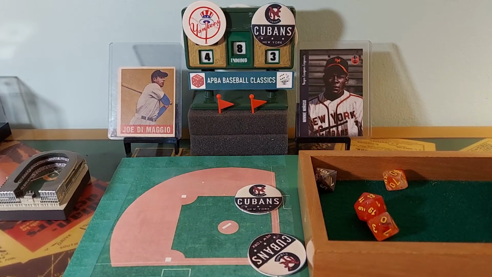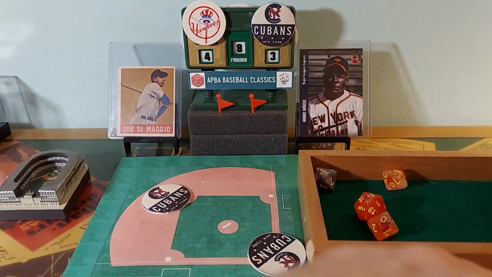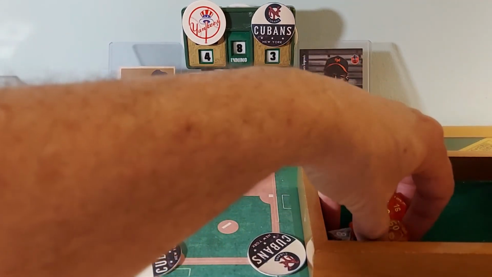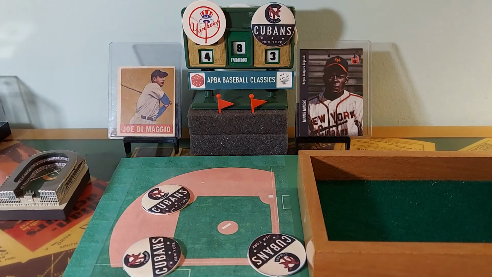Two-base advance for Pages. Second and third for the Cubans with one out. Top of the order. Loosening in the Cubans bullpen is Dave Barnhill. He'll pitch the ninth inning for the Cubans. Here is Fernando Diaz, 0 for 3 today. He has walked and stolen a base.